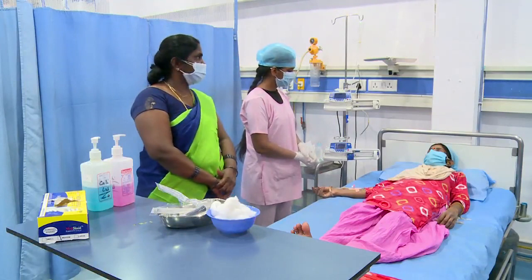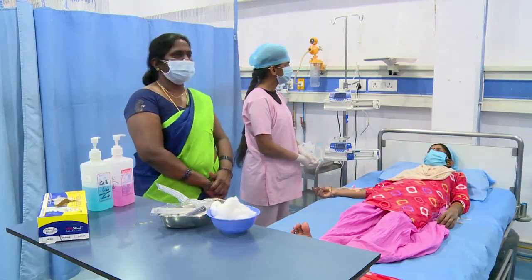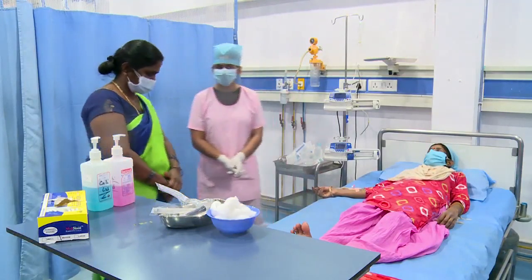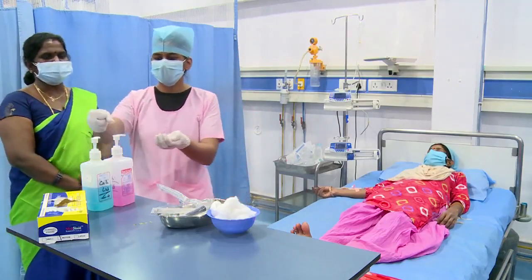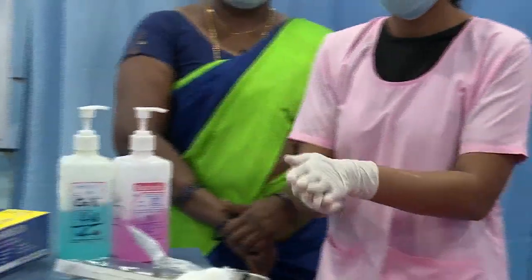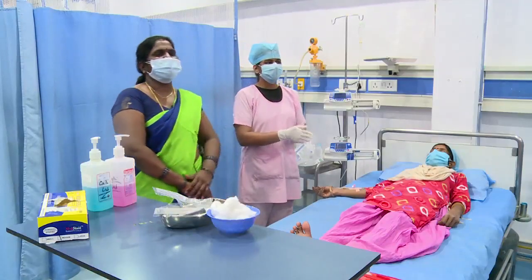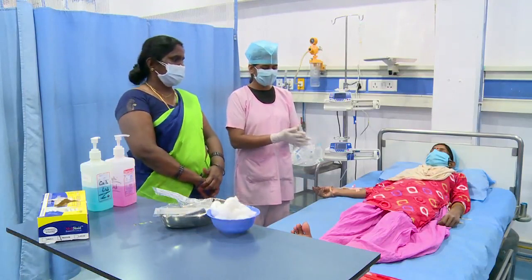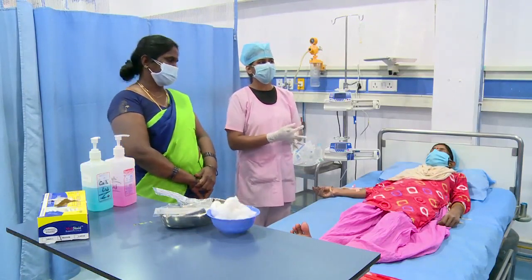Again, until the dose is completed, she can do hand sanitizing. She takes 3 ml and applies it all over the hands, following the 7 steps of hand washing. After the procedure she can do this as well.